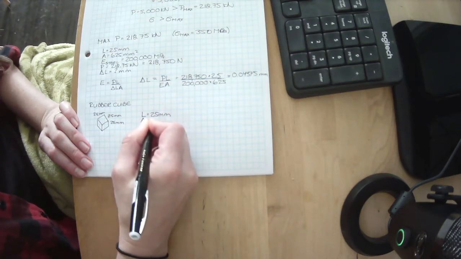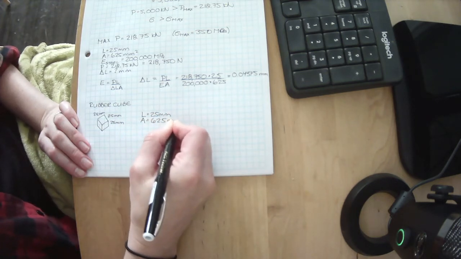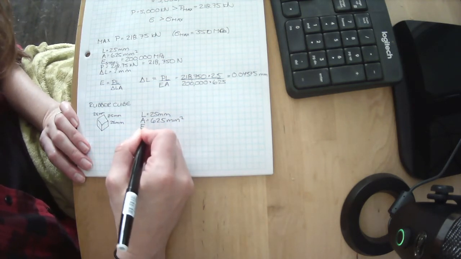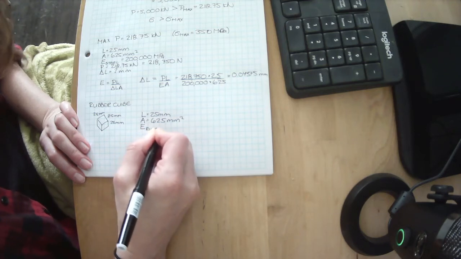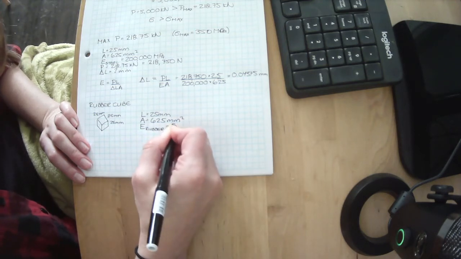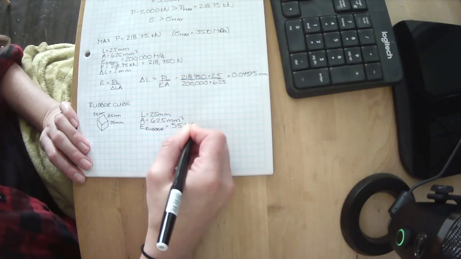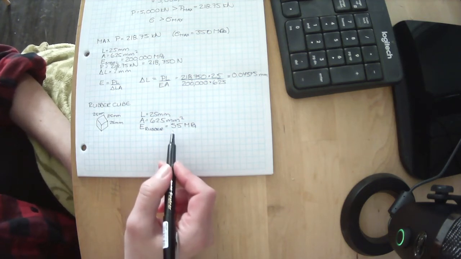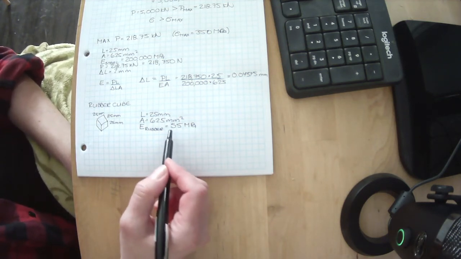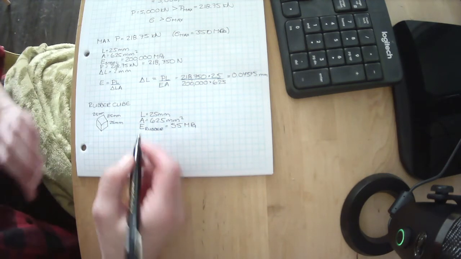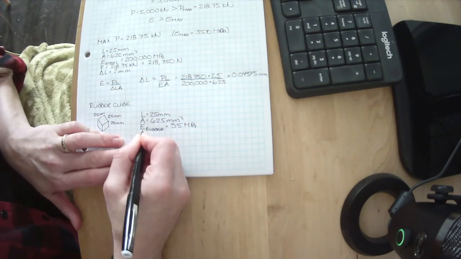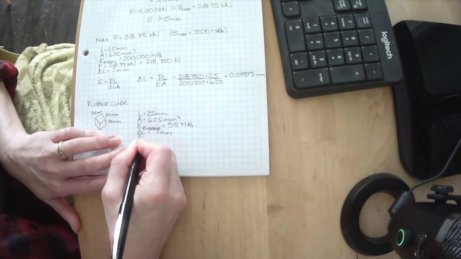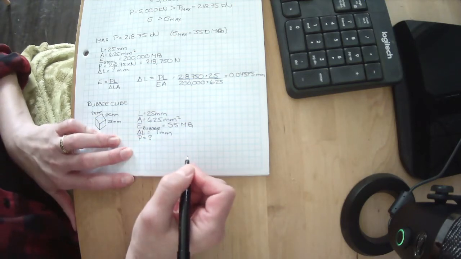We know that the area is 625 millimeters squared. We know that the E of this particular rubber is 55 MPa. So remember, steel is 200,000 MPa. So this is drastically less stiff. And we know our delta L is 1 millimeter. We want to know what force causes that 1 millimeter.